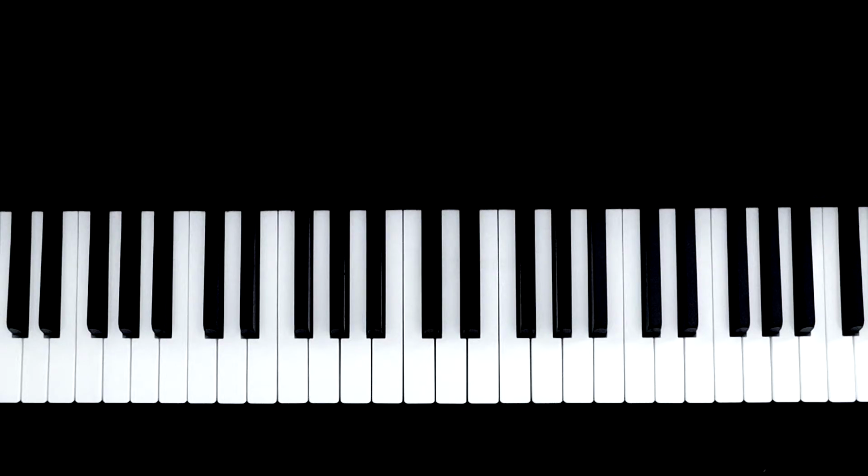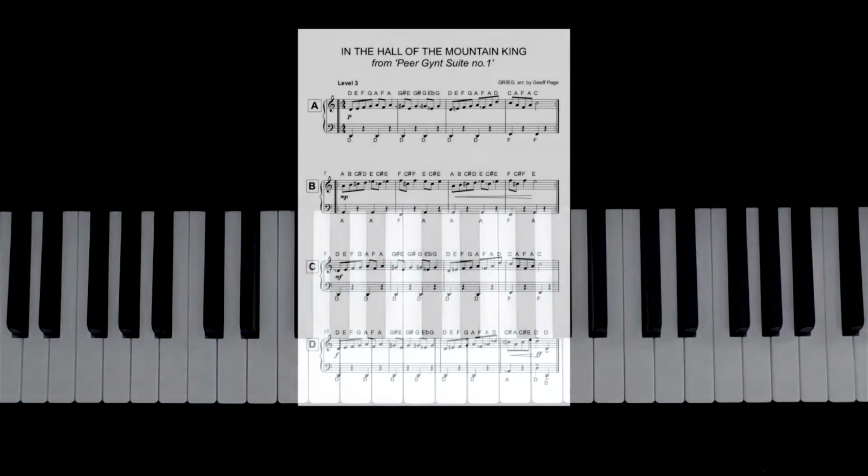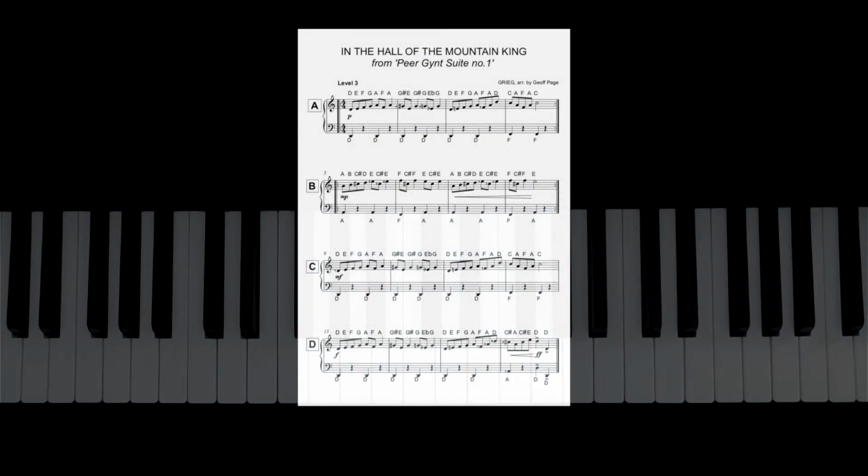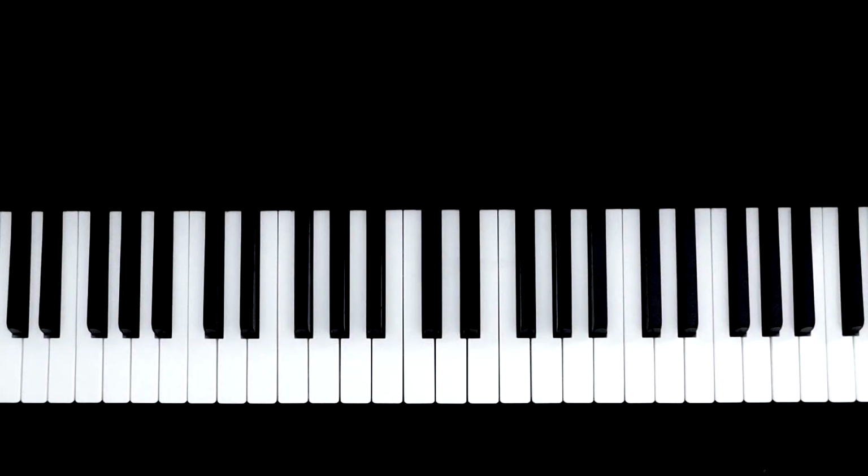We're going to start by playing the whole piece all the way through once, and before I start, just notice that the A section you play twice. You repeat that line, then you go on to the B section, which you also play twice, and then you go on to the C section, which you play once, and the D section that you play once. So effectively the structure is A, A, B, B, C, D. Okay, so off we go.